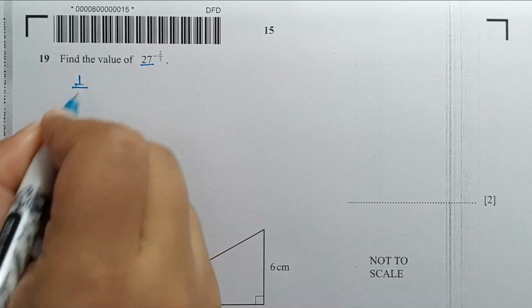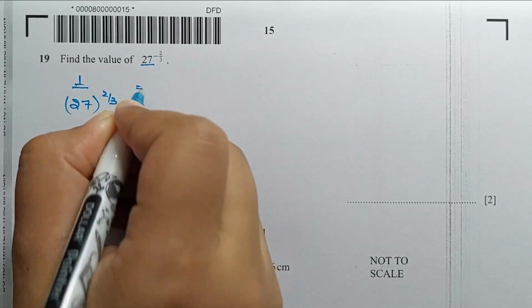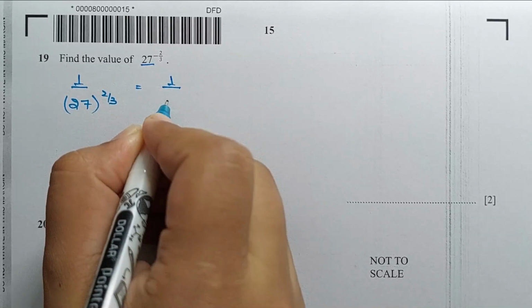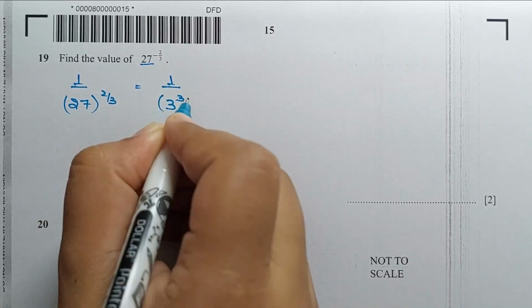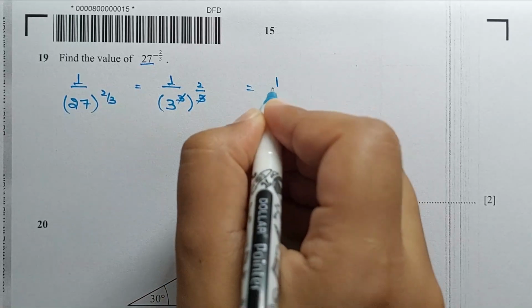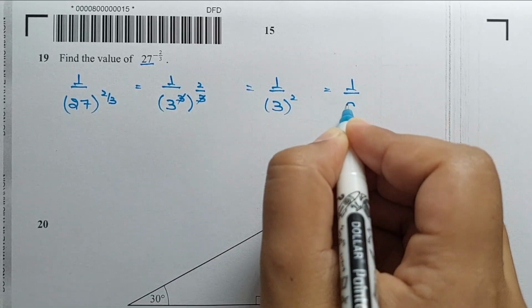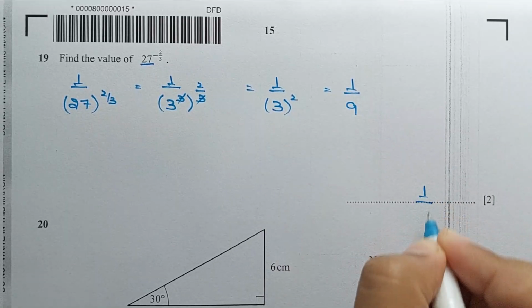So it is 1 over 27 to the power of 2 by 3. The first step is to make the power positive. So 27 is basically 3 cubed, and its power is 2 by 3. So the 3 is cancelled with the 3. So it is 1 over 3 to the power 2, that is 1 over 3 squared, which is 9. So 1 by 9 is its simplest form.